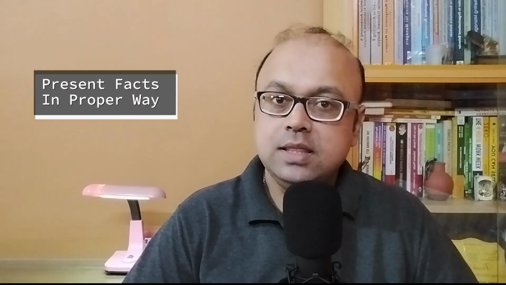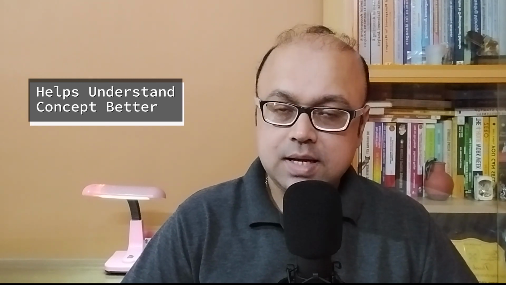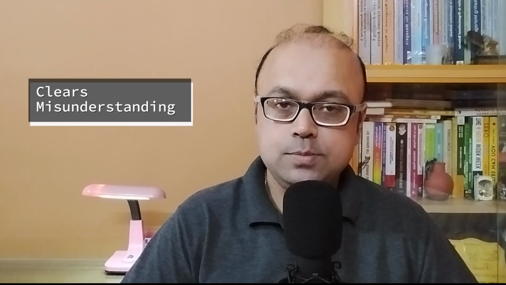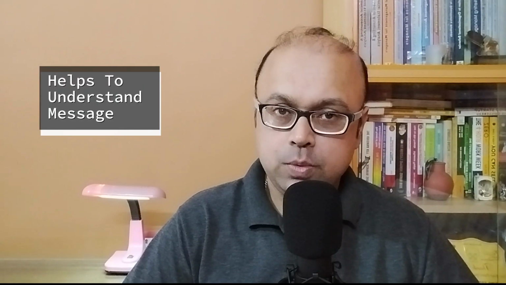Point number 3 is right sequence of communication. Now, communication should be well sequenced. Why? Because this helps to present the facts and the information in a proper way. This also helps the other person, the listener, to understand the concept in a better way. Right sequence of communication also helps to clear out any kind of misunderstanding. It also helps to understand the message in a proper way, and that too in a most simplified manner.